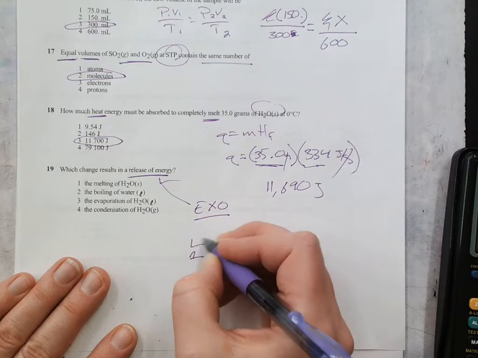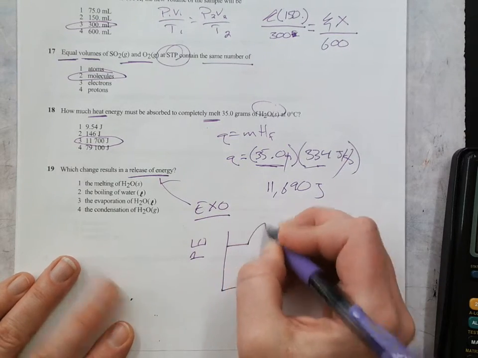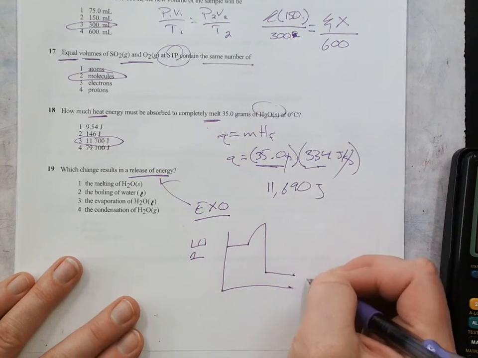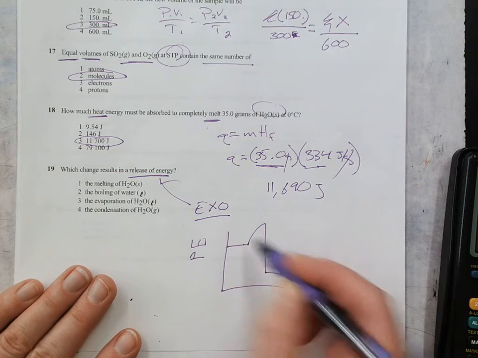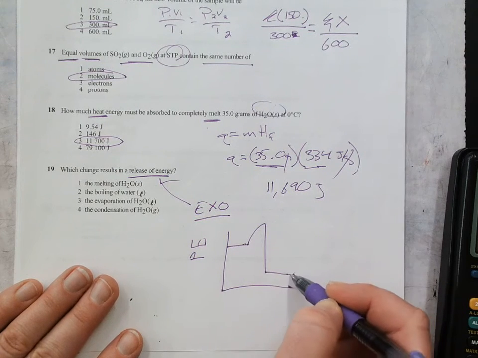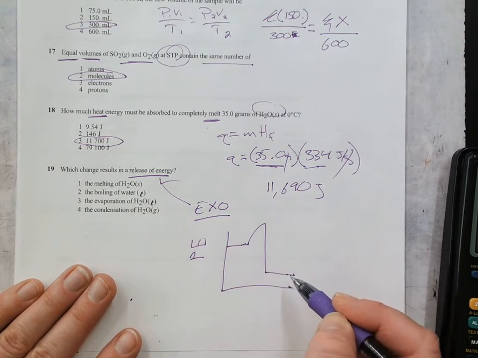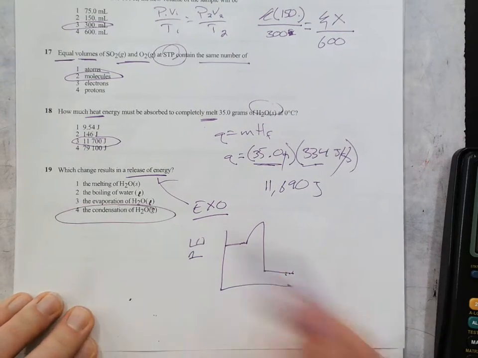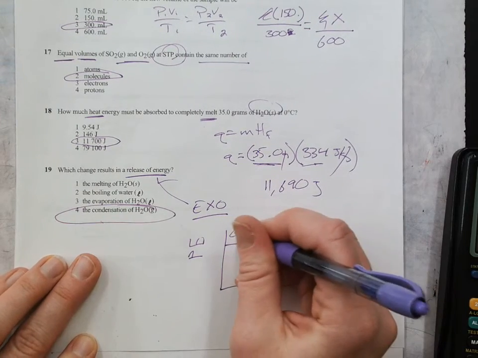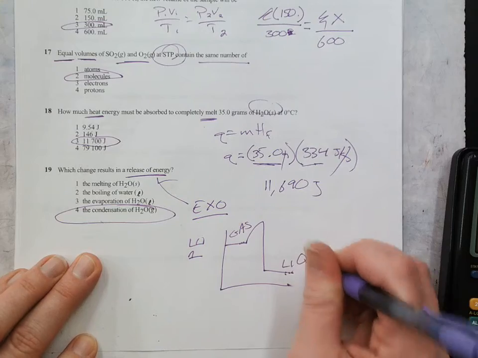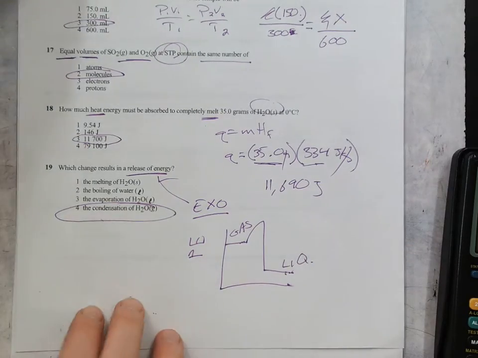Okay. Release of energy means exothermic. It means that you start with more potential energy, you end with less. So you could go from a gas to a liquid, or a liquid to a solid, or a gas to a solid. Condensation works. Gas down to liquid would be exothermic.